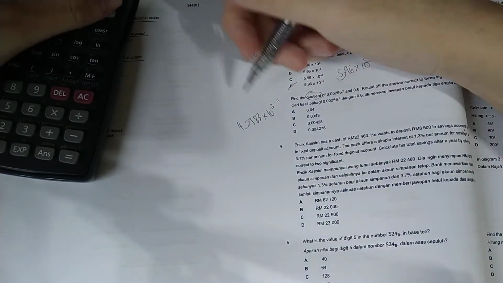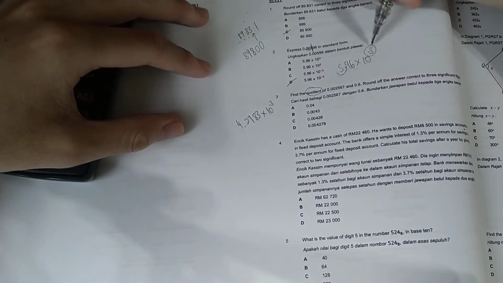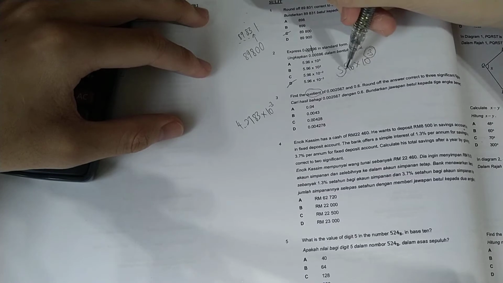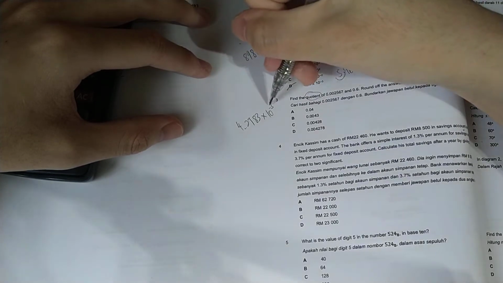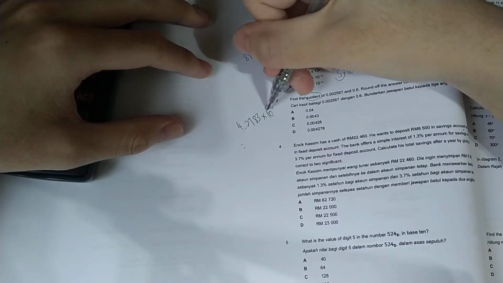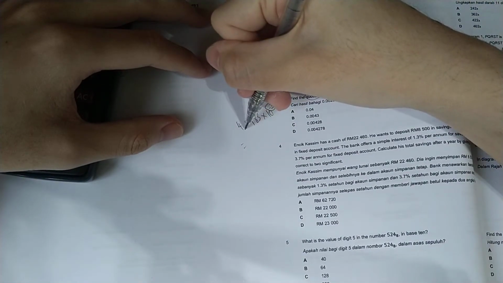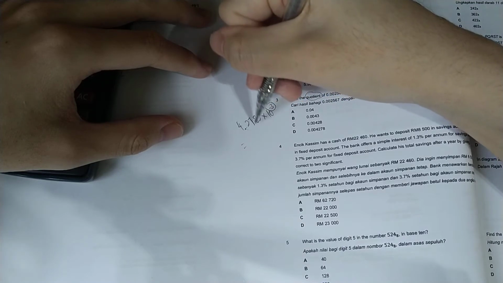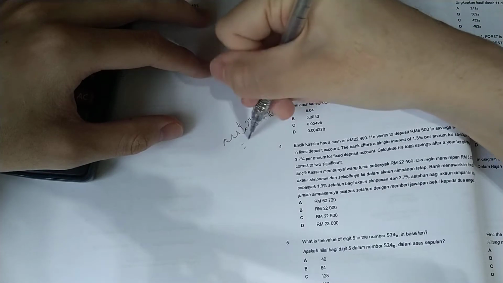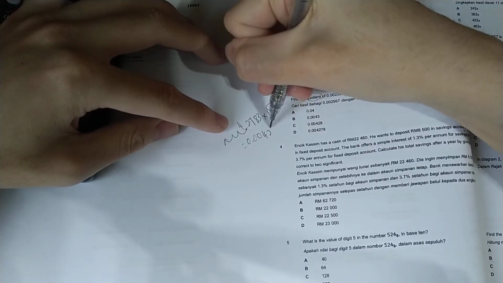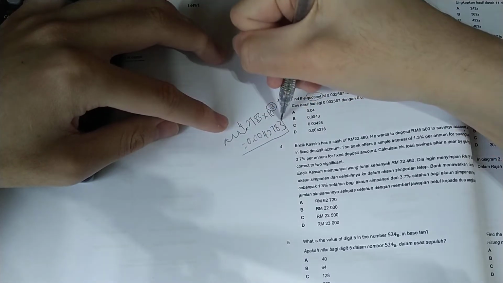Alright, never mind. If it doesn't work, then I convert it myself. As I said just now, if the power is negative, your number will get smaller. If the power is positive, your number will get bigger. So will the number get smaller or bigger? Smaller, because the 10 power is negative. So you can't move to the right, because that makes the number bigger. So you have to move to the left. How many times? 3 times. So it will be 0.004278. This is the answer.